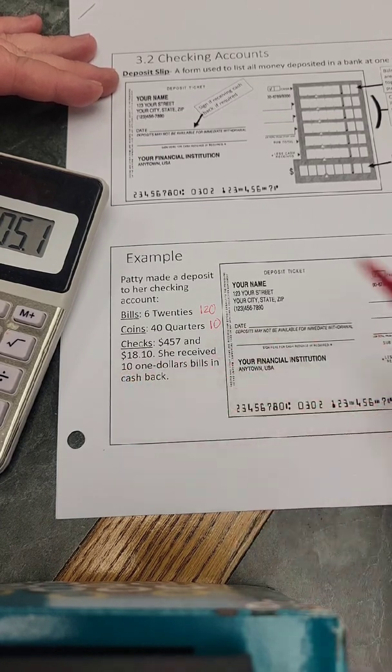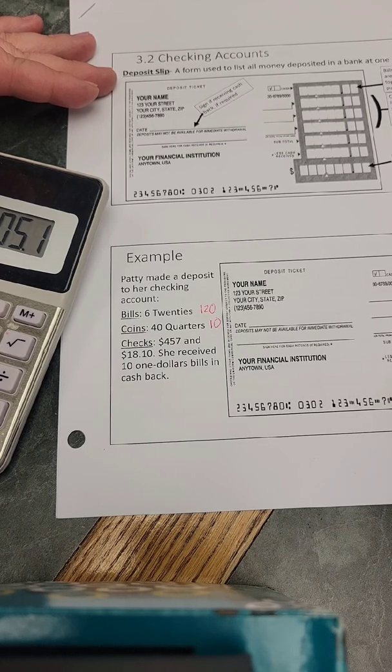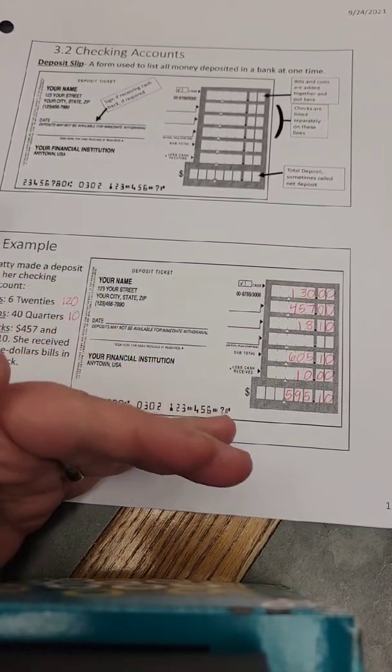Then she wants 10 $1 bills, so she's going to deduct $10. So she will be receiving $595.10. And that whole thing wasn't even shown on camera.